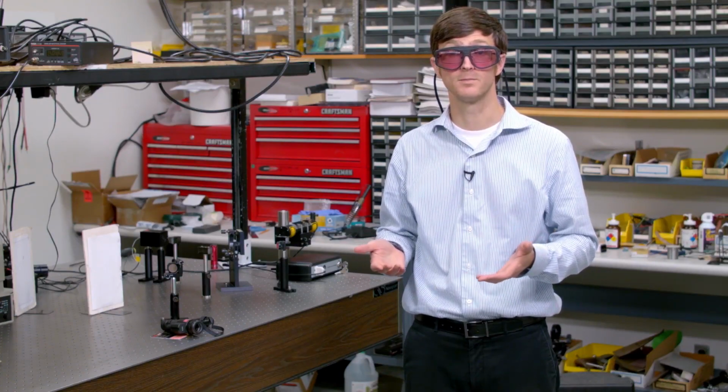Now for some special situations. When aligning a Q-switched laser, operate in CW mode. Also, remember to be extremely careful when using an amplified Ti-sapphire laser or any class 4 laser, as scattered light can still cause significant eye damage.